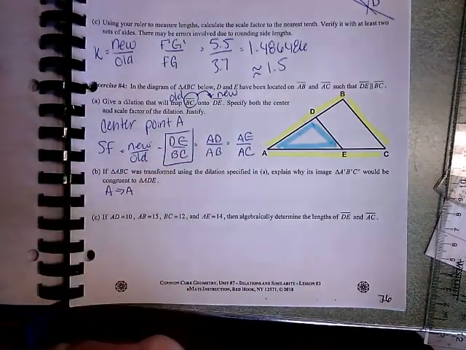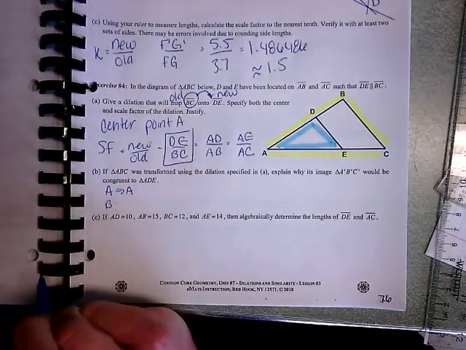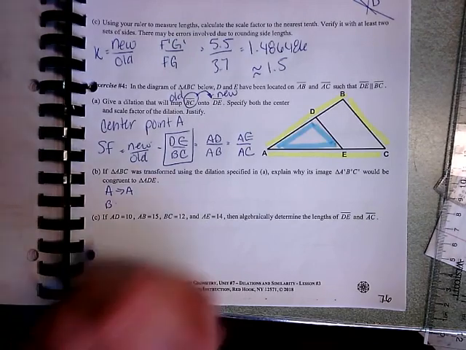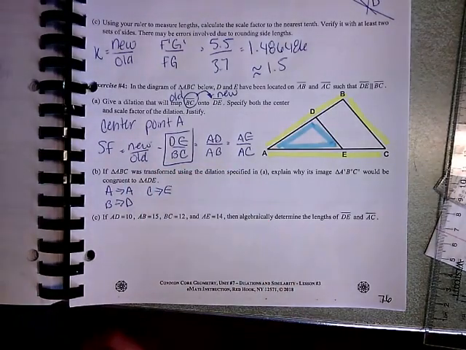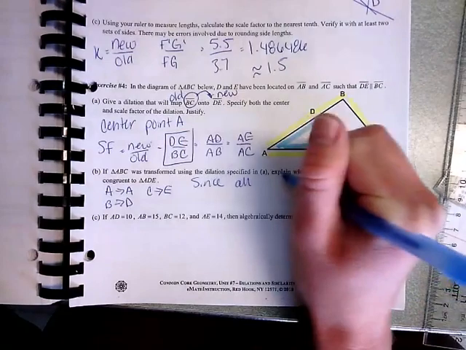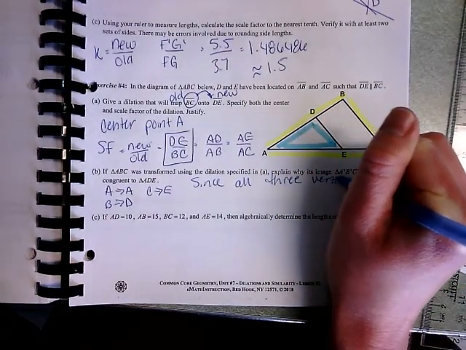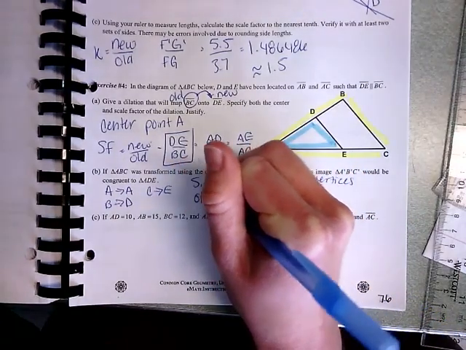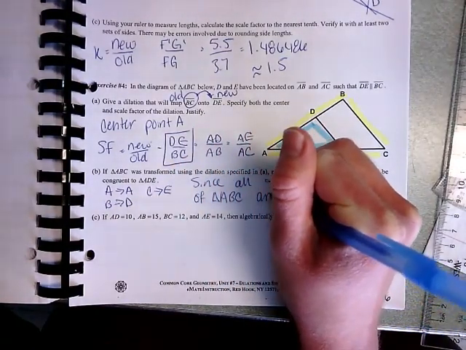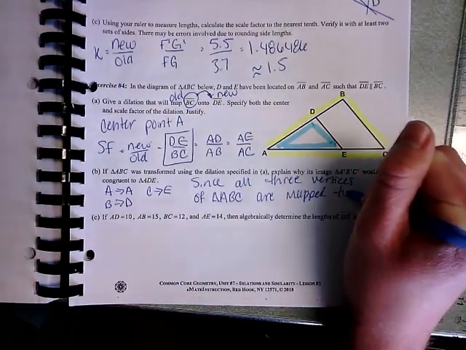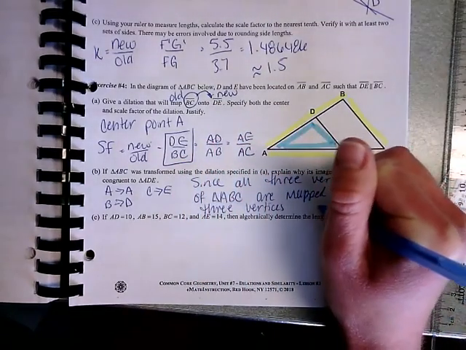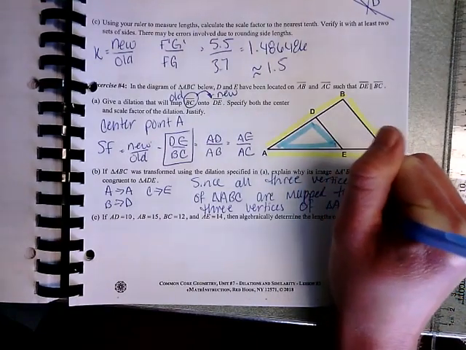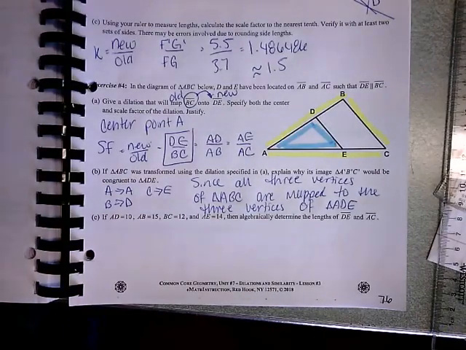Point B would map to D, and point C would map to E. Since all three vertices of triangle ABC are mapped to the three vertices of triangle ADE, these two triangles would be congruent after the dilation.